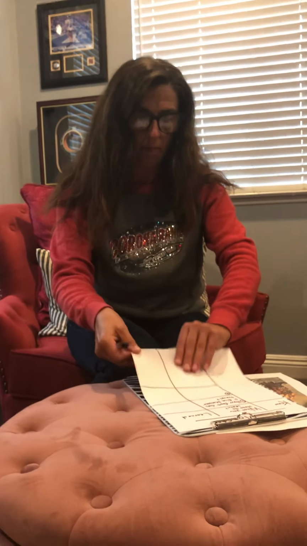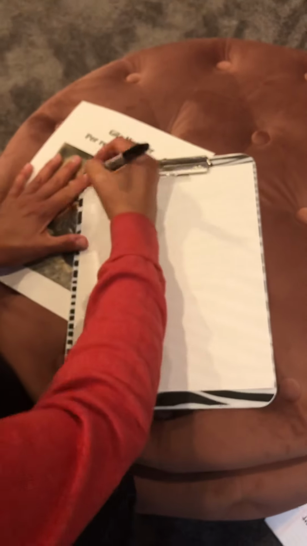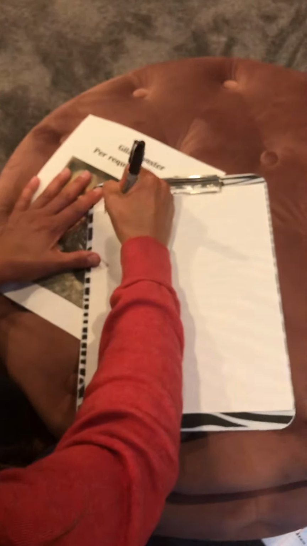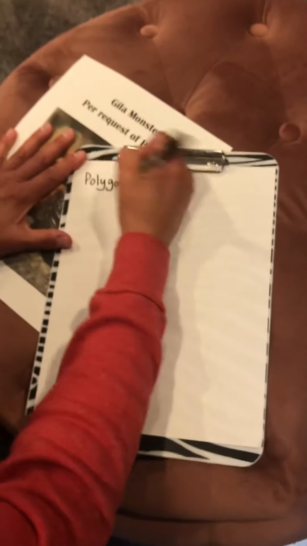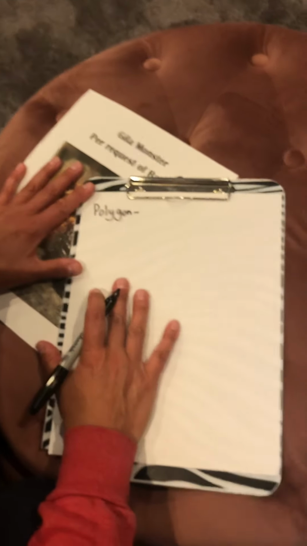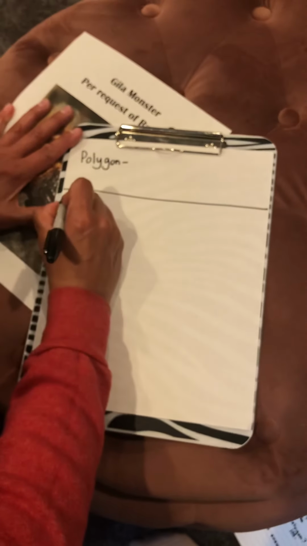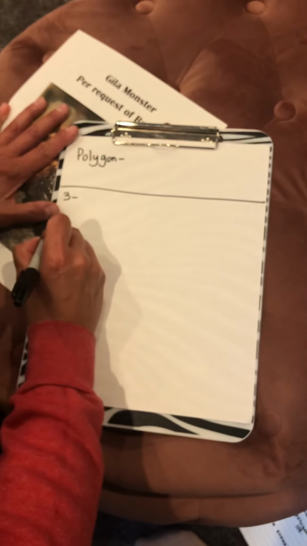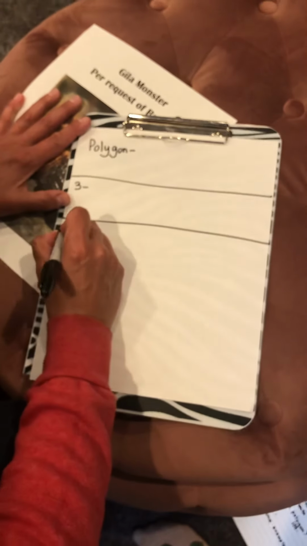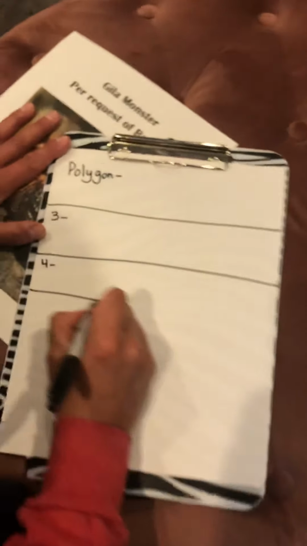So Jordan, you want to come back over here for me? Okay, so as you're reading the greedy triangle, I want you to find out what is a polygon. And then I want you to write, what is it called when it has 3 sides? What is it called when it has 4 sides?